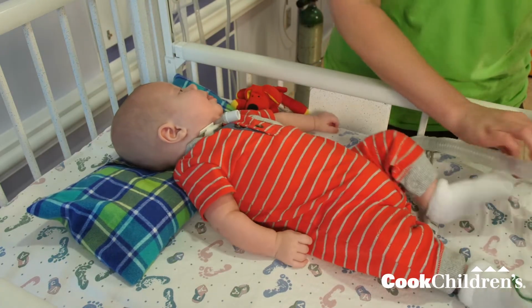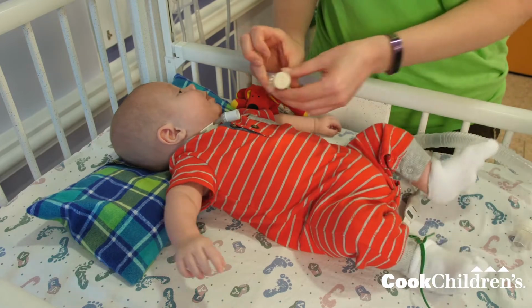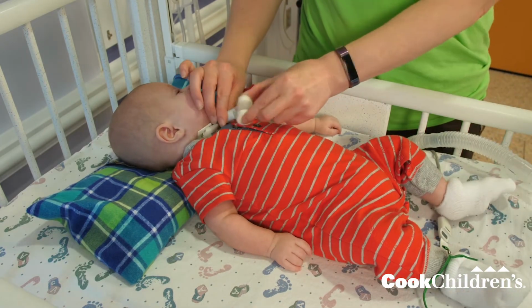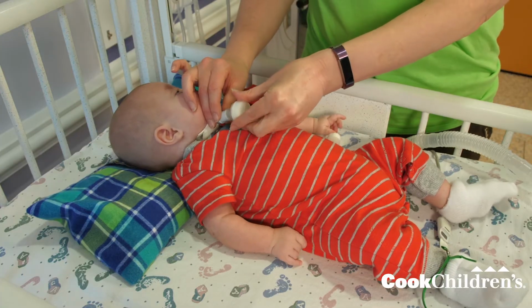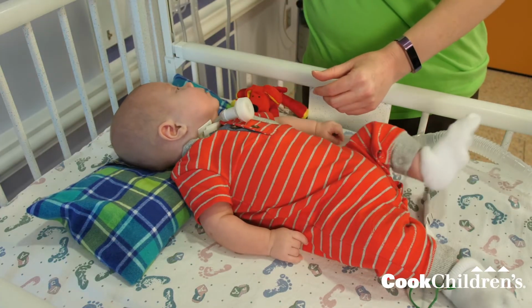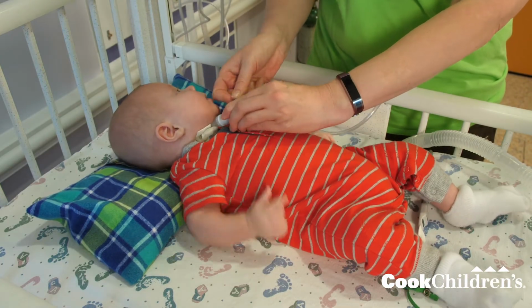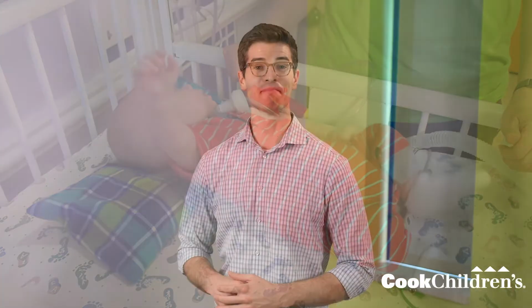There are 2 types of HMEs. These are the HME and the HME with oxygen. Both HMEs attach to the end of the trach tube. Remember that oxygen and humidification are very important for your child's health.